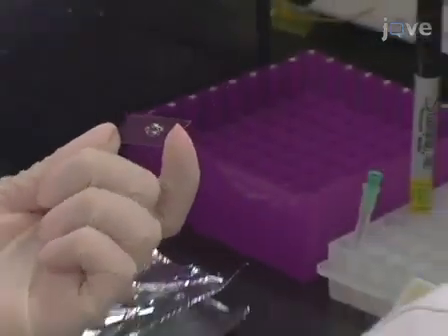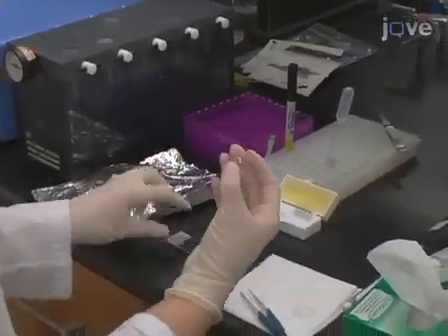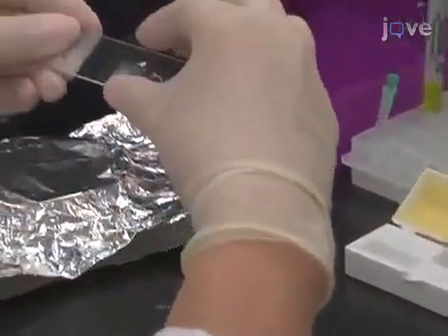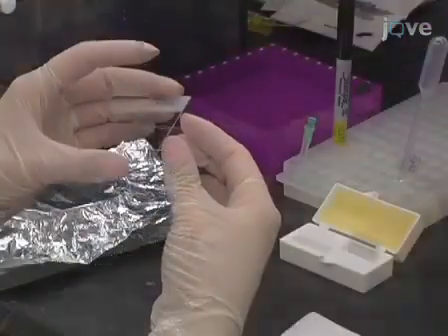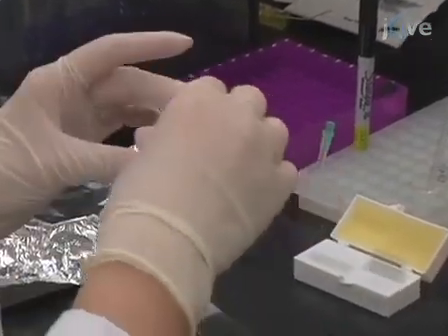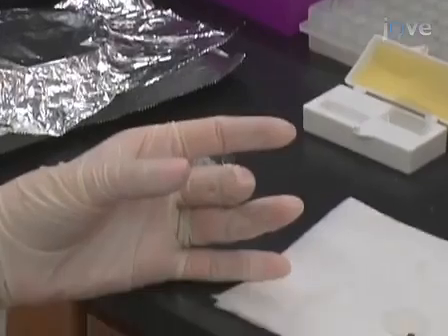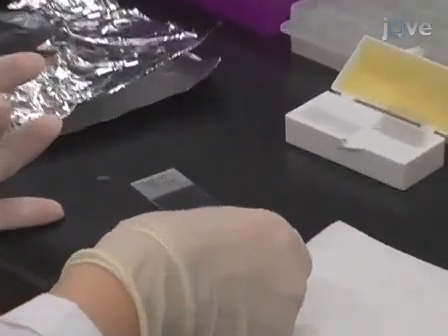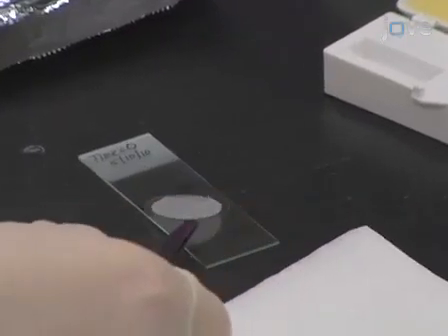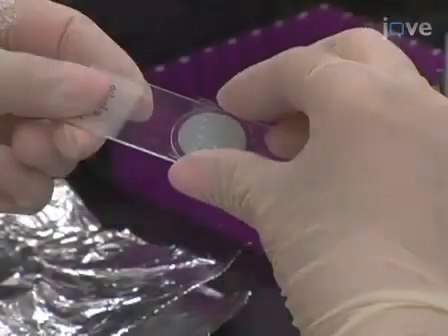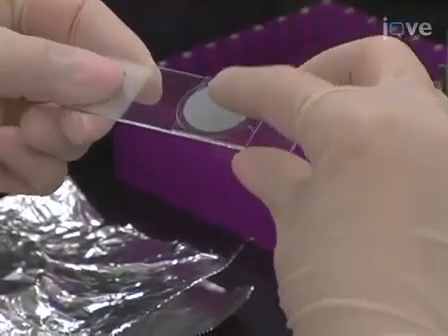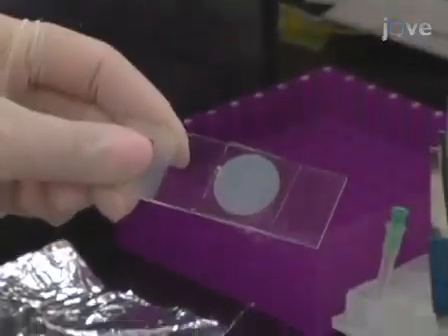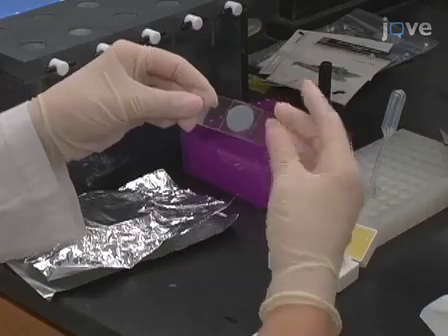Then, add a small drop of anti-fade solution to a microscope slide and place a cover slip on top. Remove the cover slip and add the dried filter to the microscope slide. Again, add a small amount of anti-fade solution to the cover slip and slowly place it on top of the filter, making sure to remove any bubbles that may form.